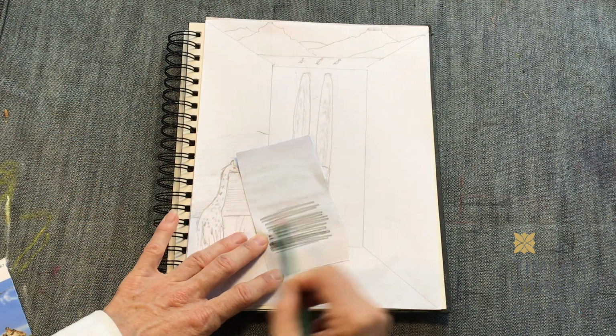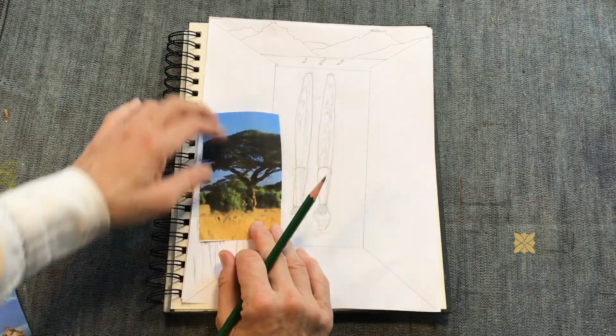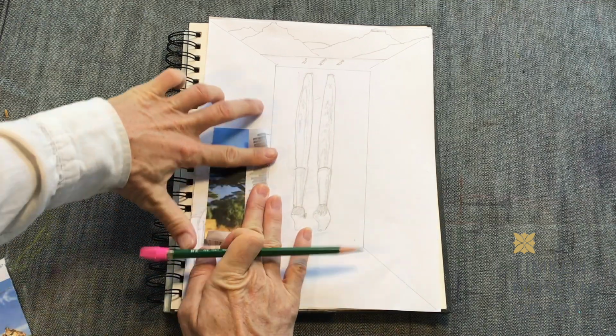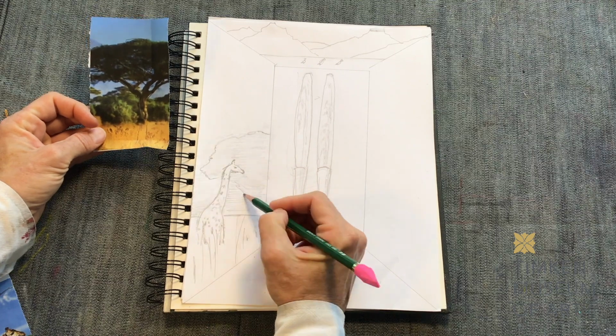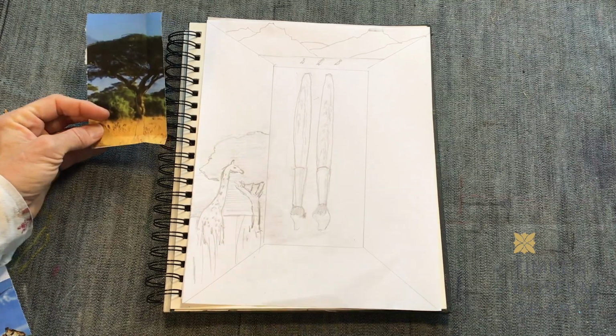Moving on to the tree, I did the exact same thing. I cut the picture out, put the graphite pencil on the back, and then traced over it. You may have to fold it and arrange it to get it placed where you want, but it's easy enough to figure out.